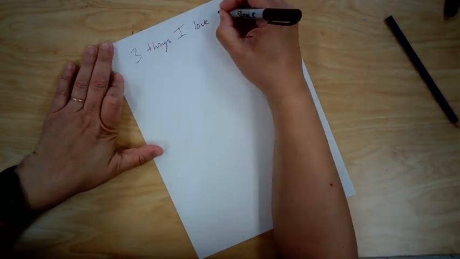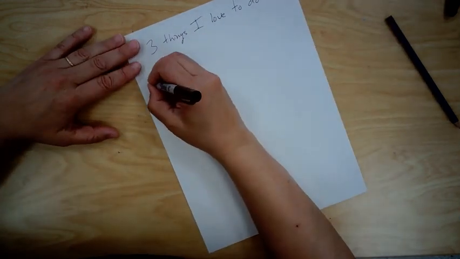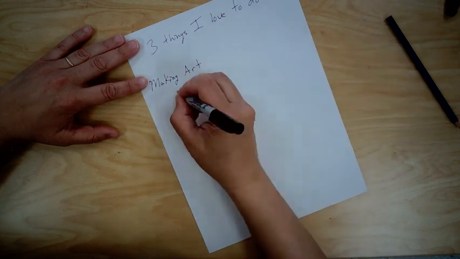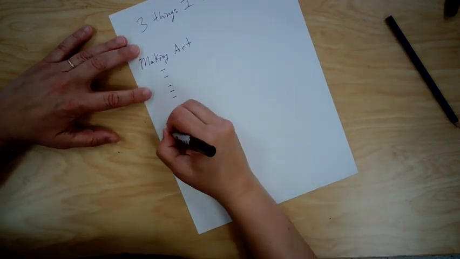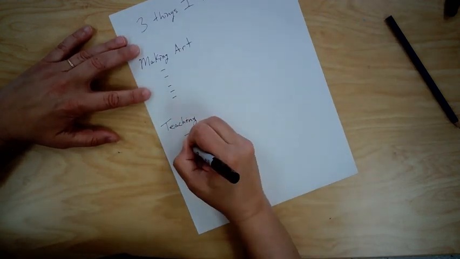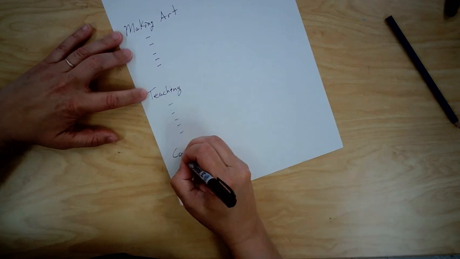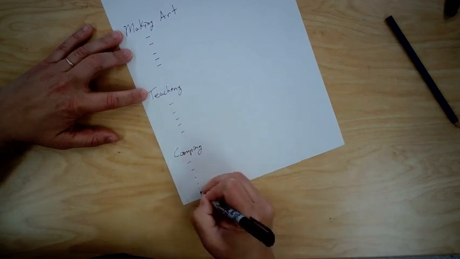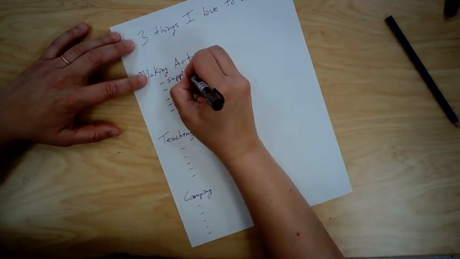All right, so the first thing that we have to do is brainstorm. We're making personal trophies about things that interest us, that we're good at, for your own self. So I'm going to do that for myself. I really like making art, teaching, and camping. Those are three of my interests.